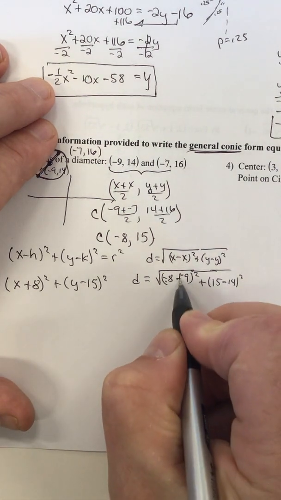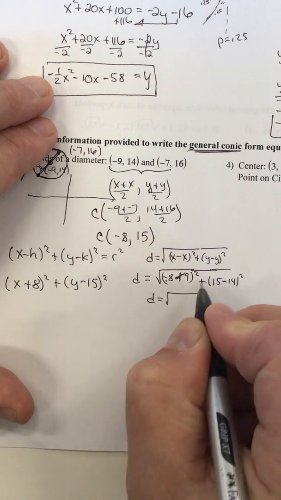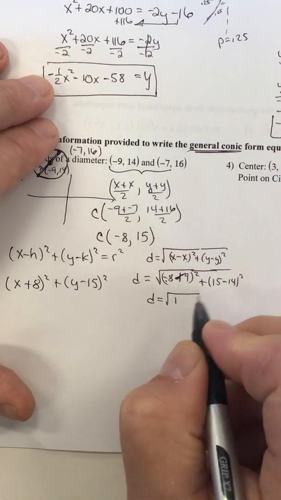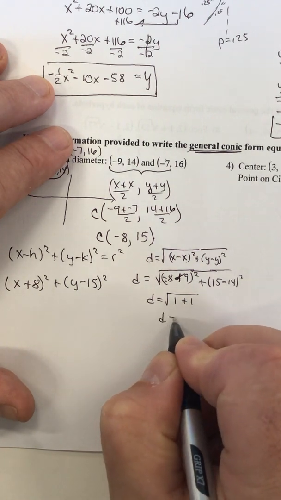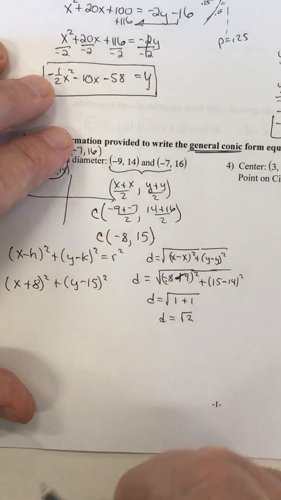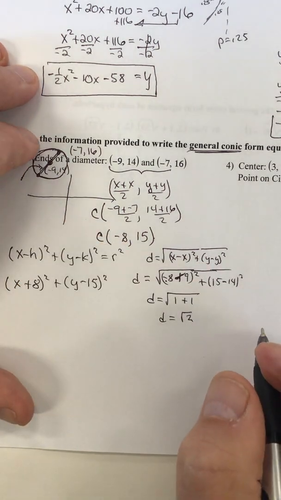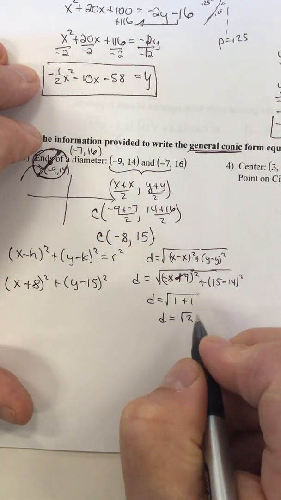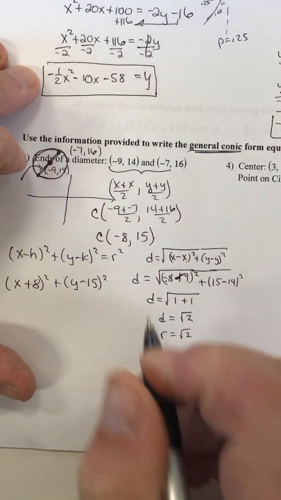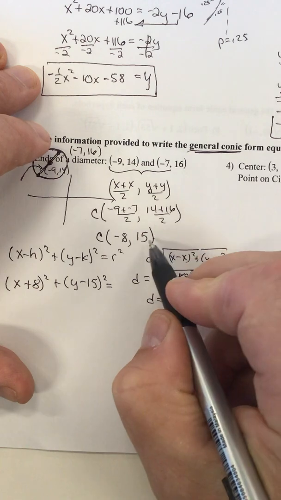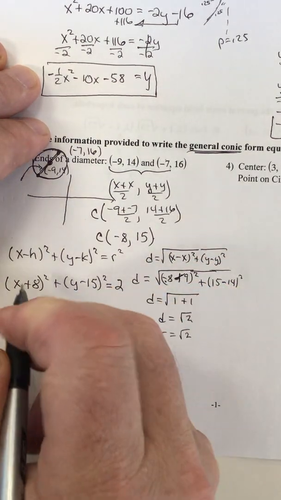So that's -8 plus 9, which is 1 squared, still 1. And here 15 minus 14 is 1 squared, still 1. So the distance is the square root of 2. That's the distance from the center to the edge. Okay, so that's the radius. The radius is squared in the formula, so I need the square root of 2 squared, which is 2.